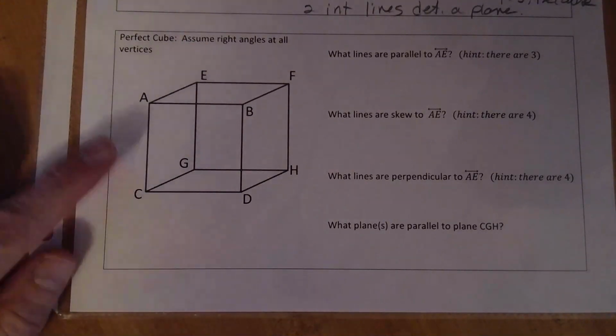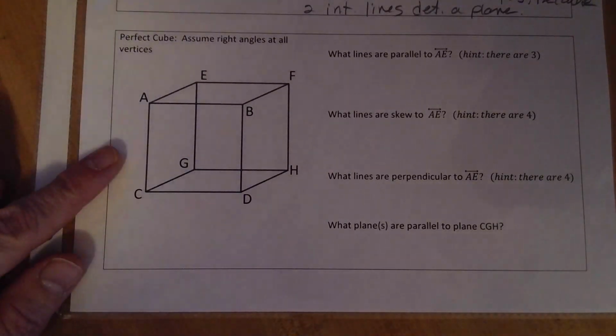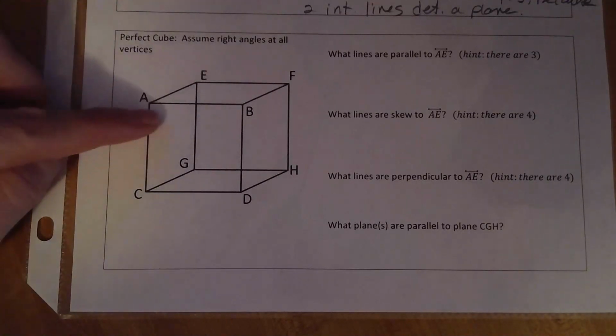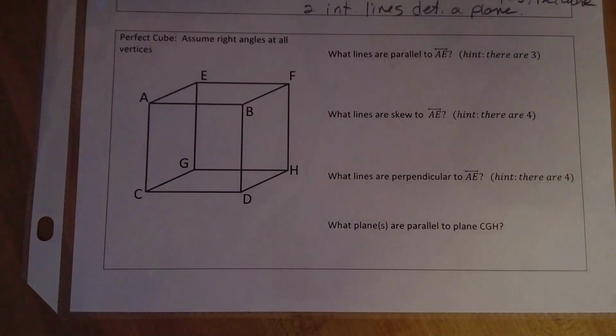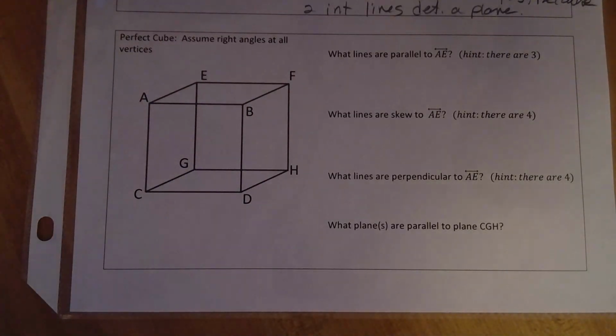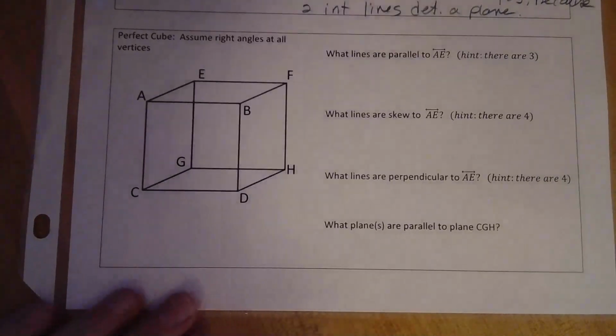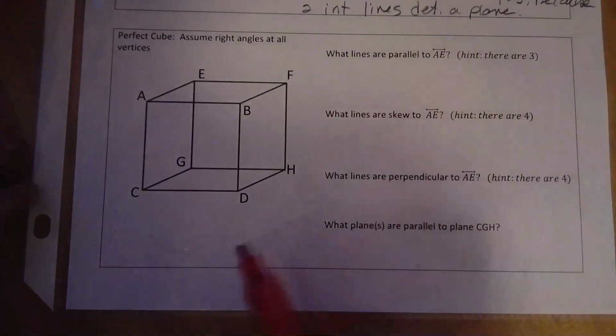Okay, so now we're just going to work on interpreting a 3-dimensional diagram. So this is a perfect cube, which means we're going to assume that all of these corner points are perpendicular. They all meet at right angles. And then I put this into a sleeve so I could mark on it. What lines are parallel to AE?